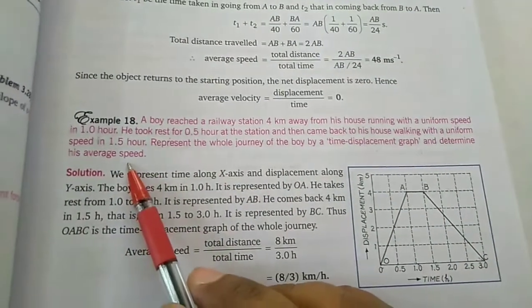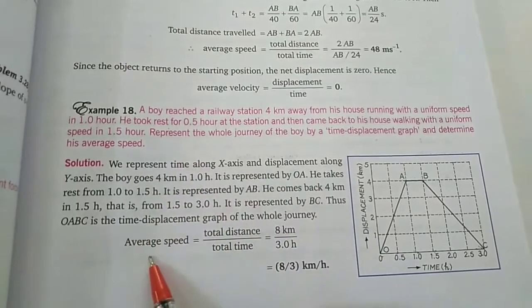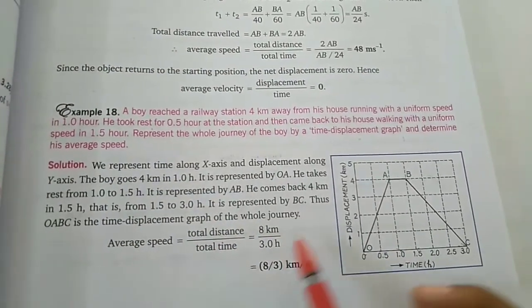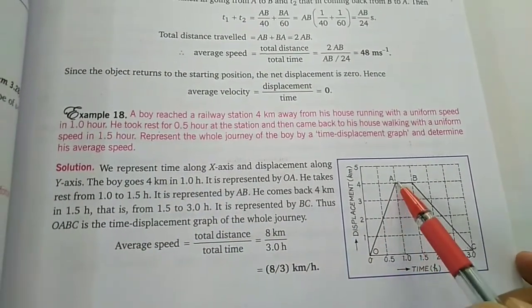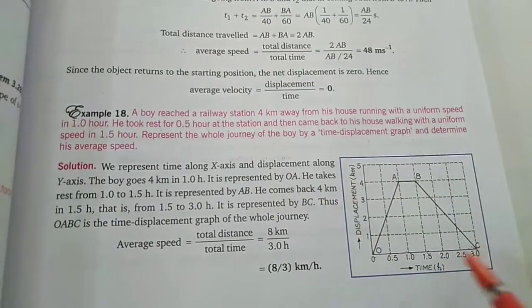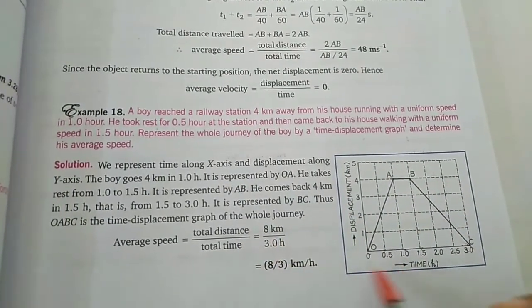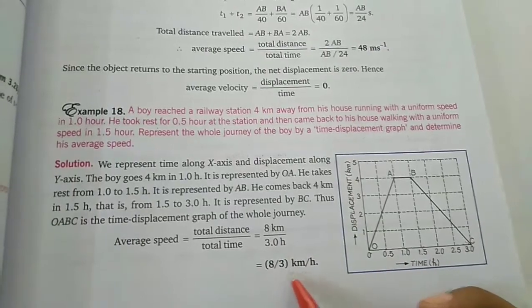Now calculate his average speed. So average speed is total distance upon total time. What is total distance? 4 km up and 4 km down. Total distance 8 km and total time 3 hour. So it becomes 8 by 3 km per hour.